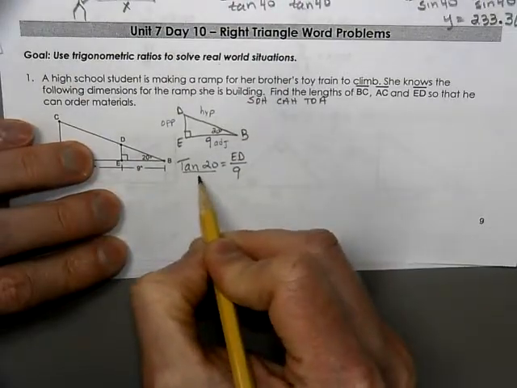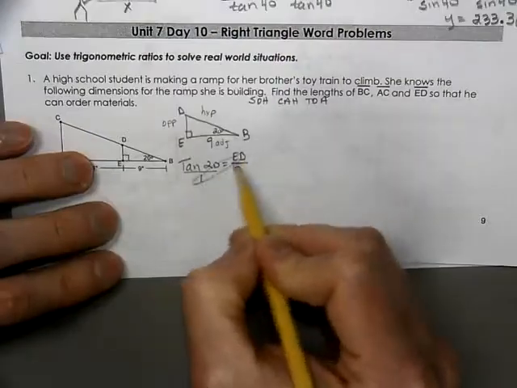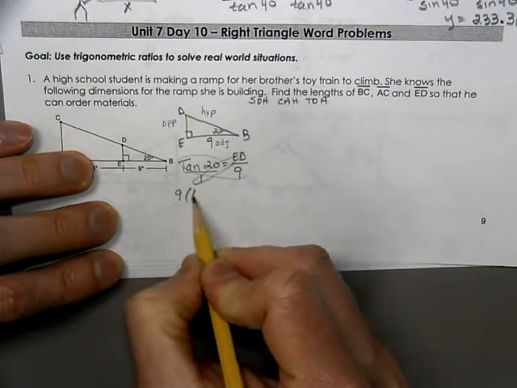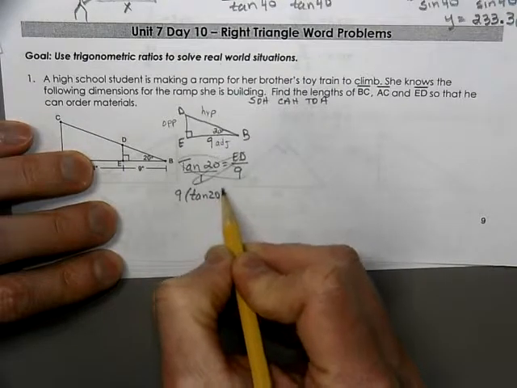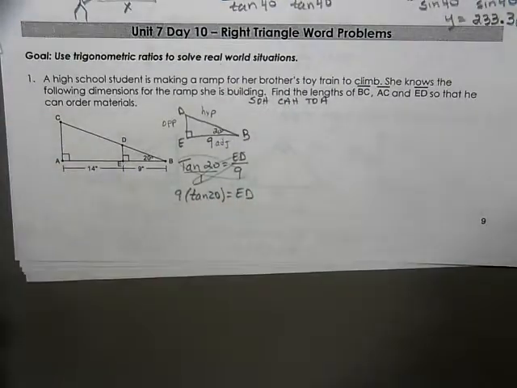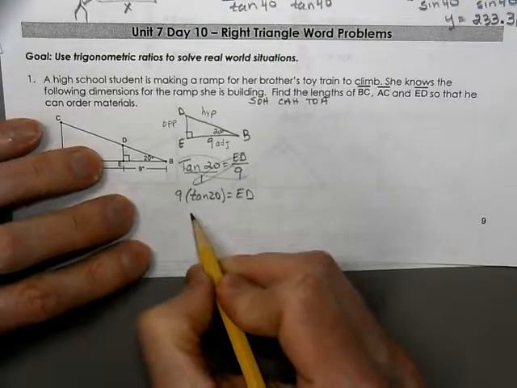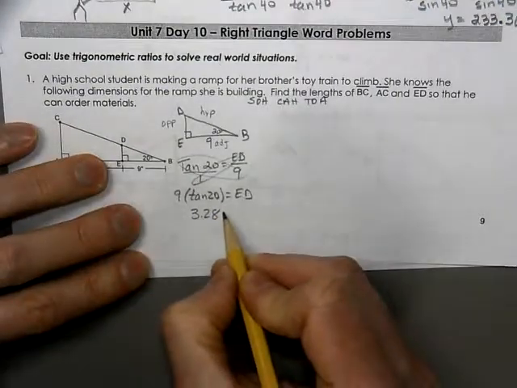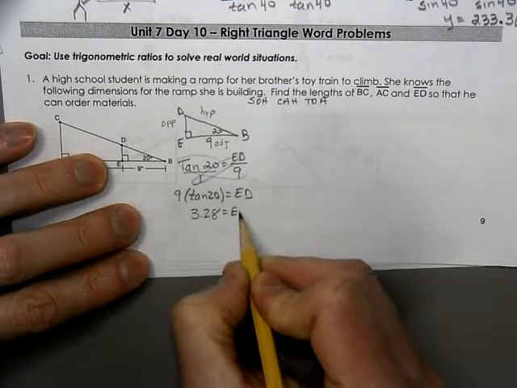Then we like to set this up as a proportion, cross multiply to give us 9 times the tangent of 20 equals ED. In this case, what we're solving for is already by itself, and using a calculator will come out to be 3.28, and that's the length of ED.